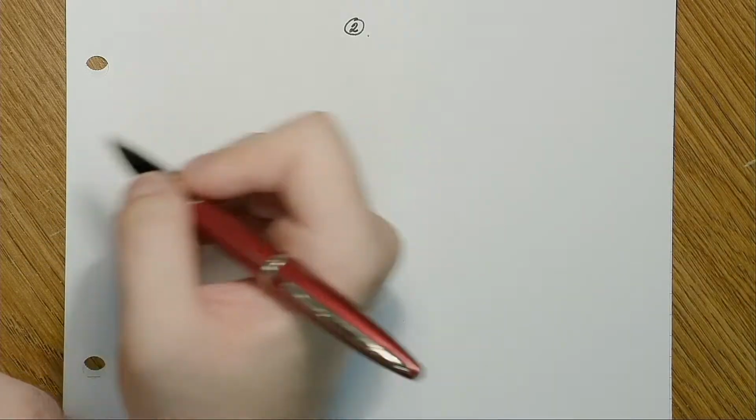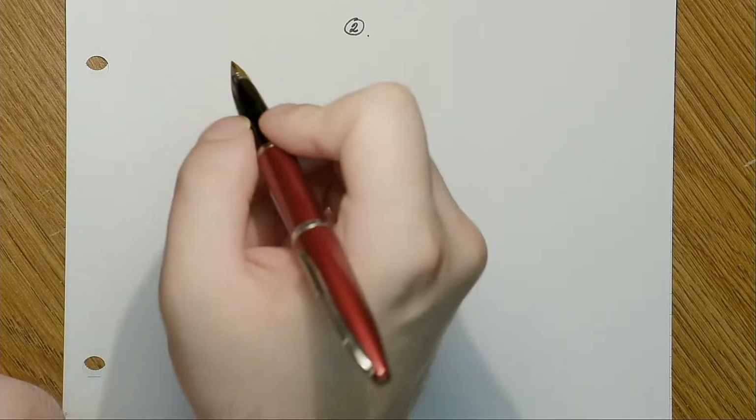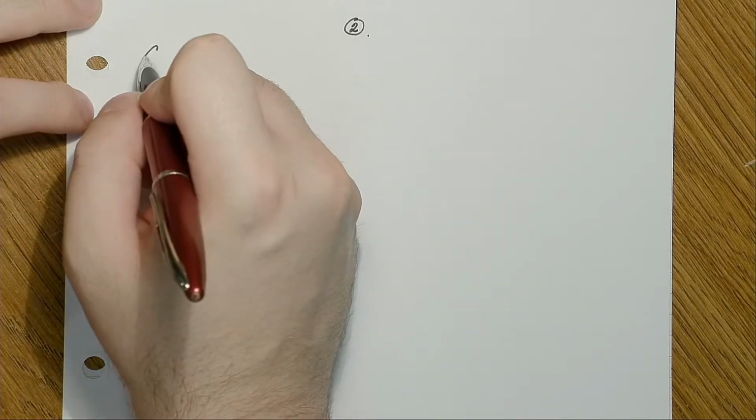Okay, let's do number 2. So we had done permutations. Let's move on to combinations.